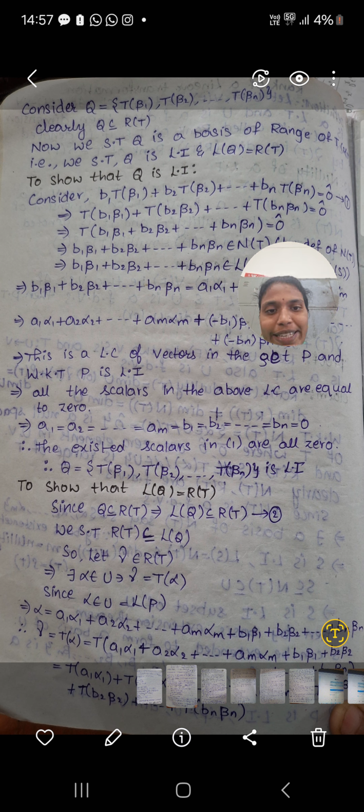Applying T on both sides, gamma is equal to T of alpha, which is equal to T of a1 alpha 1 plus a2 alpha 2 plus and so on, am alpha m, plus b1 beta 1 plus b2 beta 2 plus and so on, bn beta n.